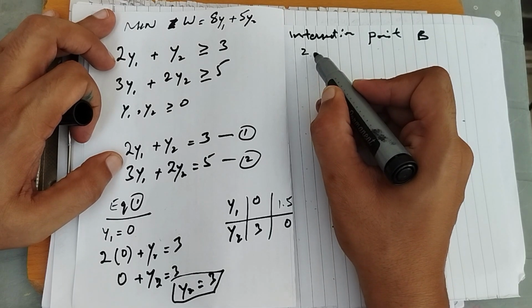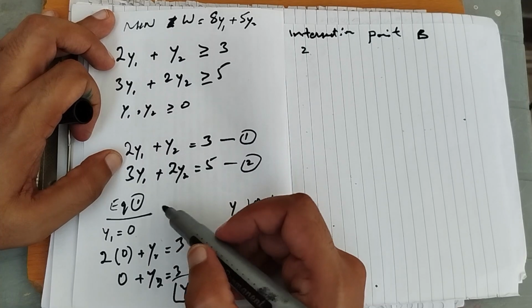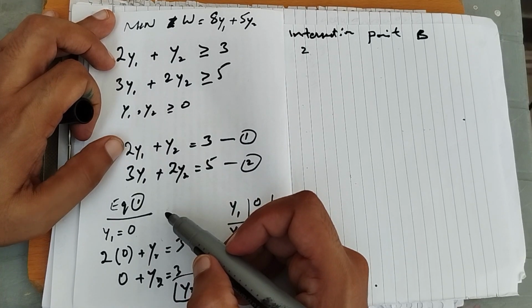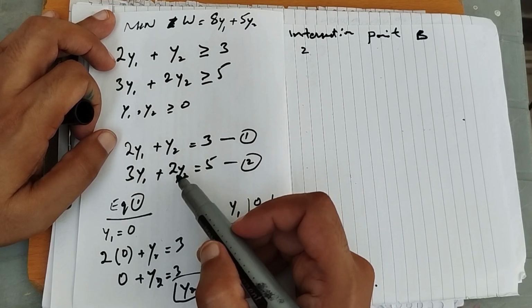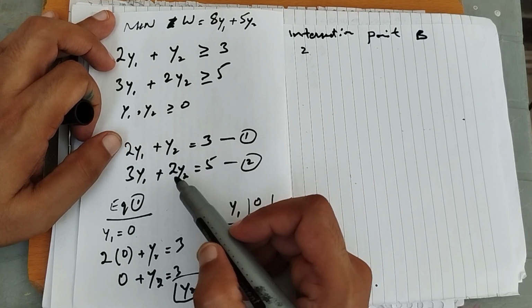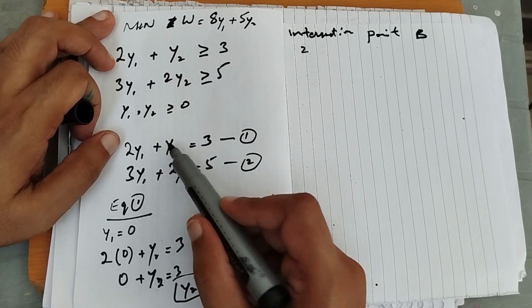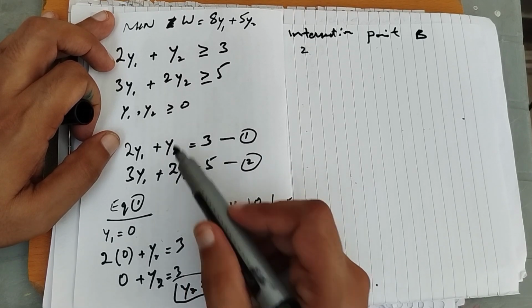We have to use the elimination method. In the elimination method, we try to make them equal. For example, we need to eliminate y2. So for eliminating y2, we need to make the y2 same so that we can subtract and eliminate.